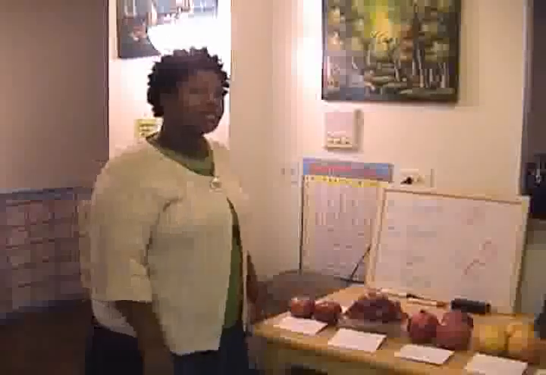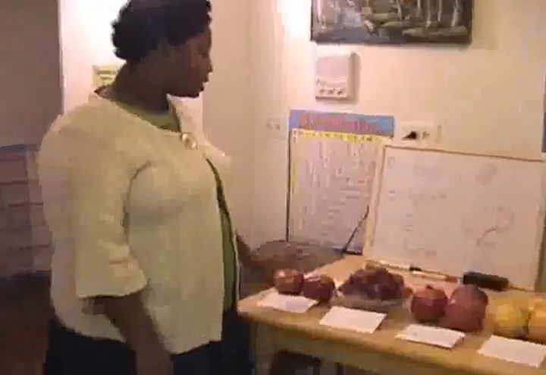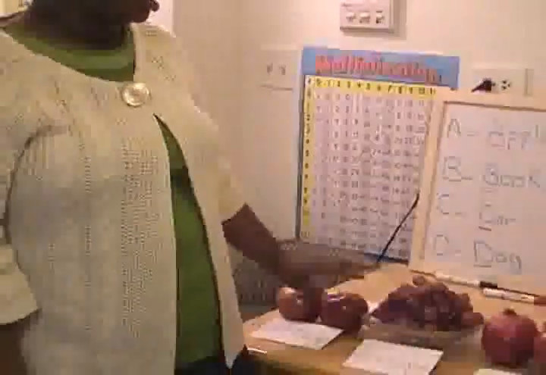I will present several items to the child one at a time with a label of the items. For example, today we have apples, grapes, pomegranate, grapefruits, a bird, and a car. More specifically, today I will focus on the apples.